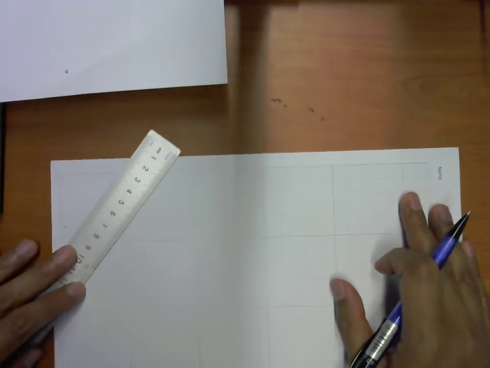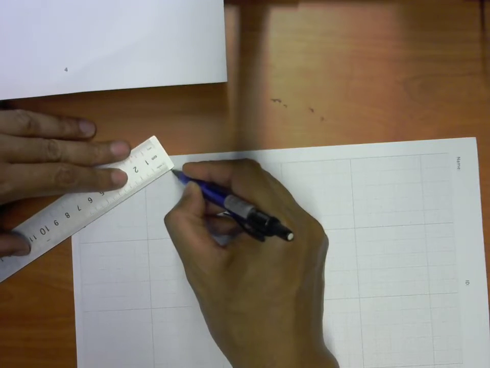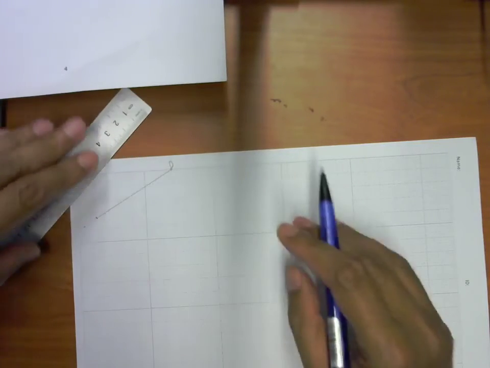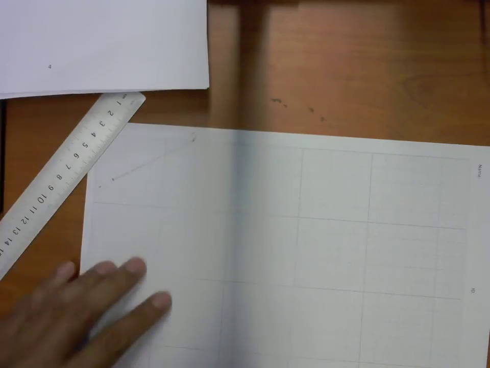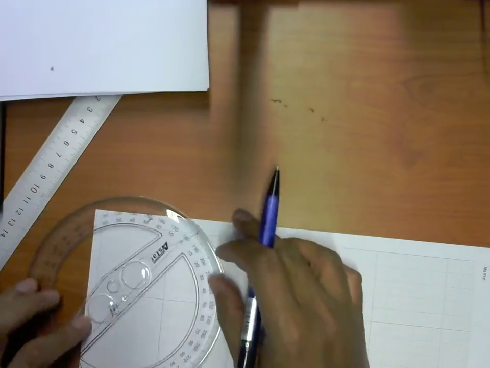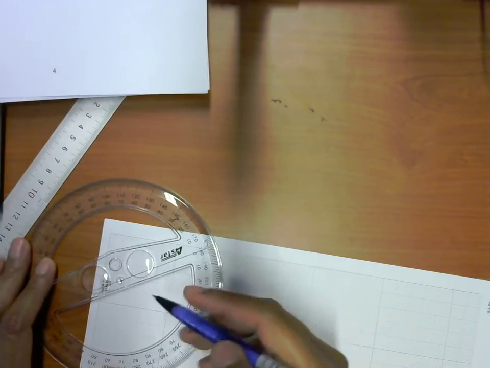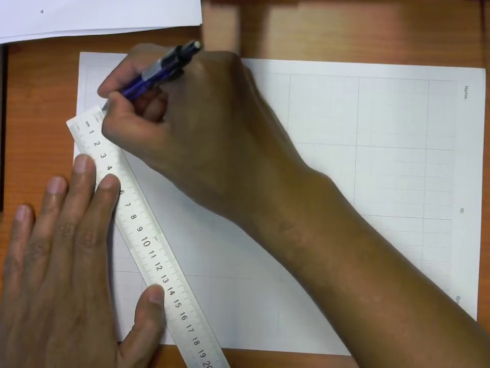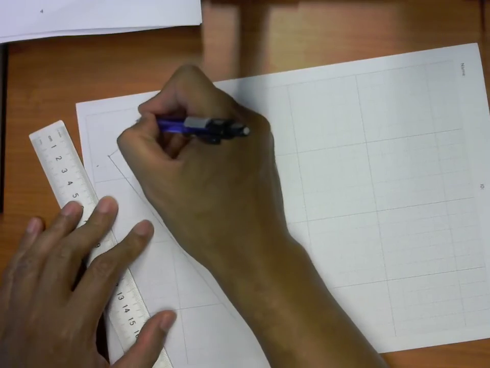Then ABT should be at 60 degrees to horizontal, or you can just draw it perpendicular, at 150. So this is ABN, and this is ABT.